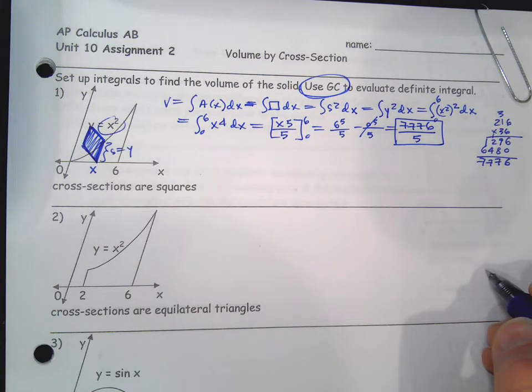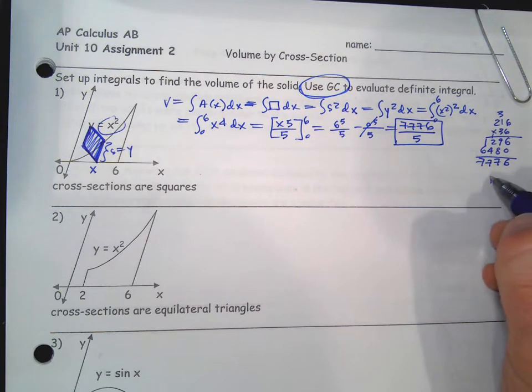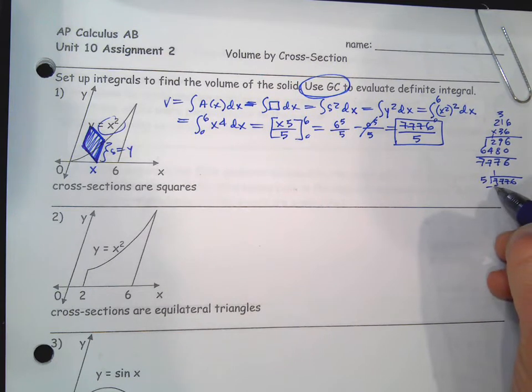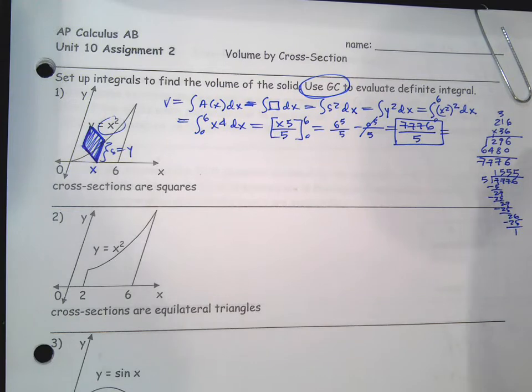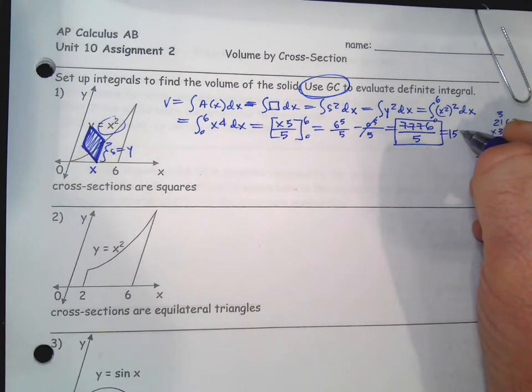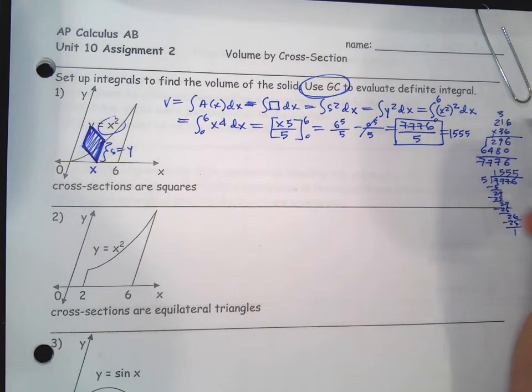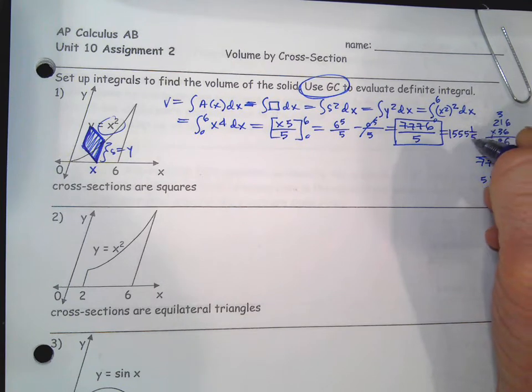Nice big answer. Now, I guess if we want to write it as a mixed number, we could do some more math. Let's figure out how many times 5 goes in. So you could also write this as 1,555 and 1/5.